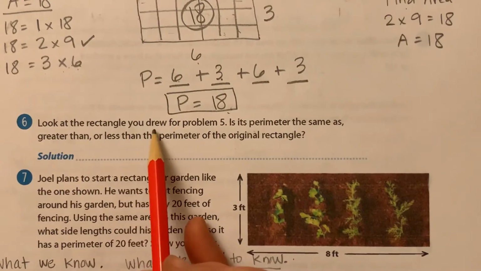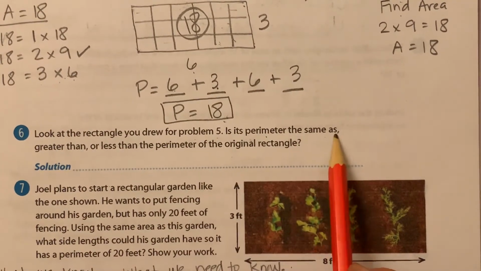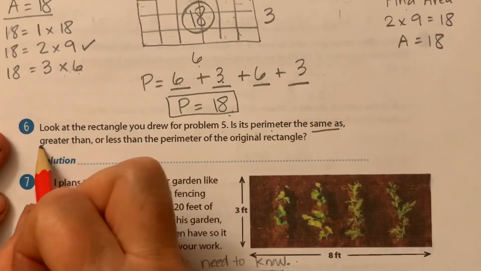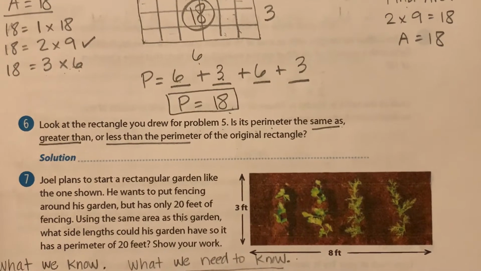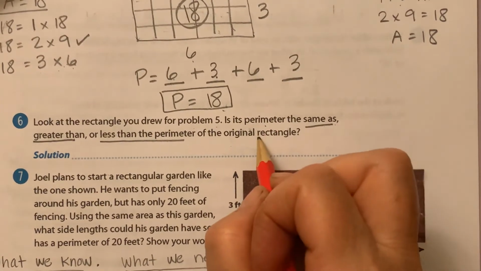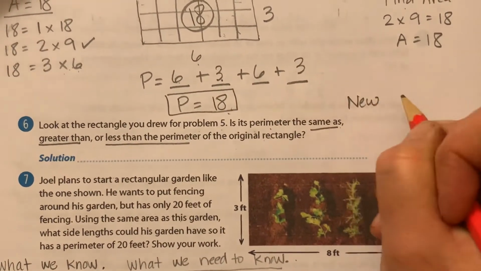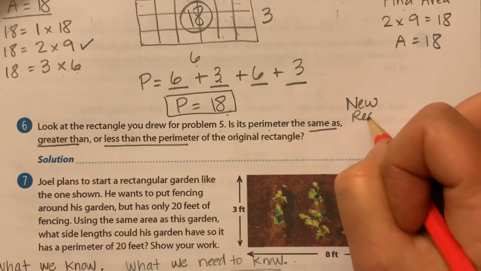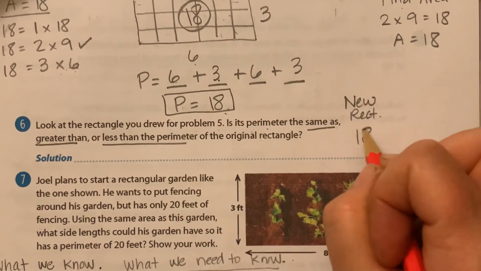Okay, so number 6. Look at the rectangle you drew for problem 5. Is its perimeter the same as, greater than, or less than the perimeter of the original rectangle? Okay, so let's look at our new rectangle. Has a perimeter of what? 18.